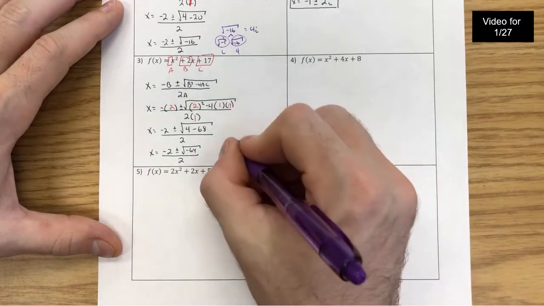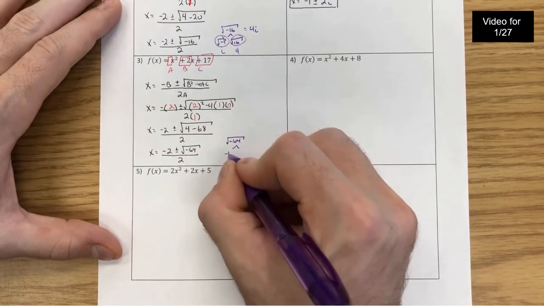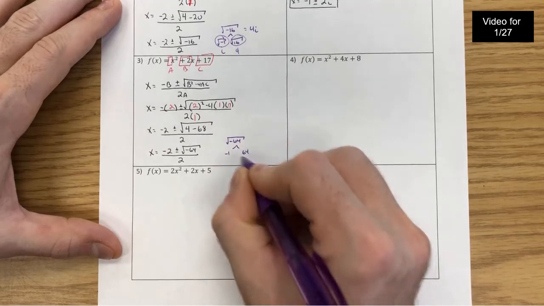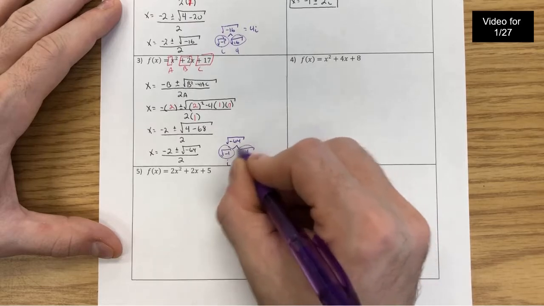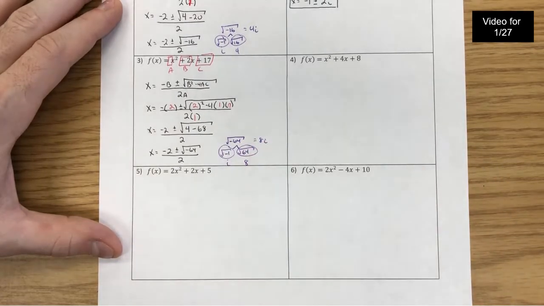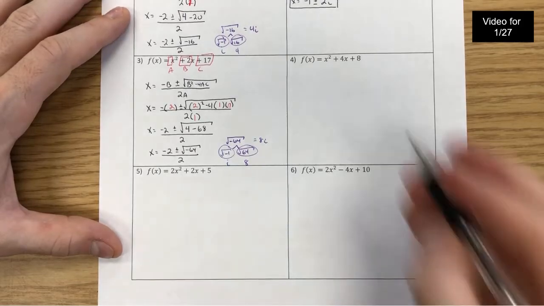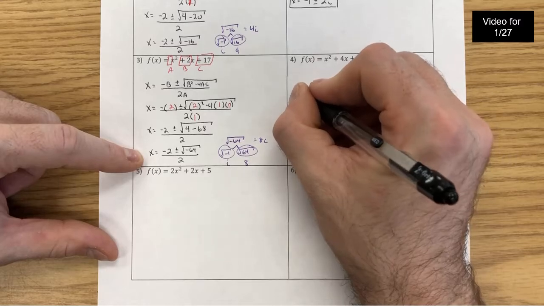And so now we notice that the negative 64, if I could only break that down into a negative 1 and a 64, I could root both of these. I know that this is an i, and I know this is an 8. So I could use 8i. Let's rewrite this instead of square root of negative 64 as an 8i.